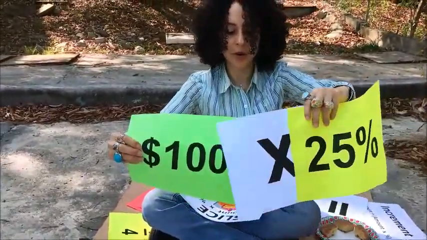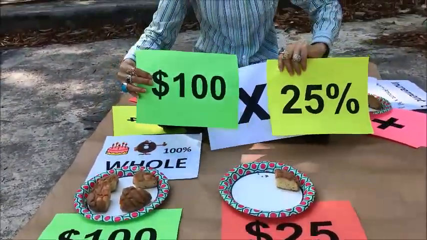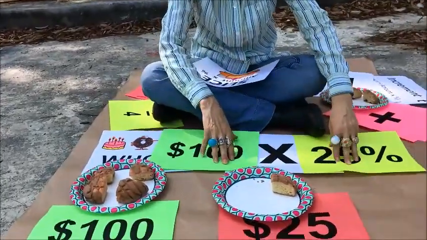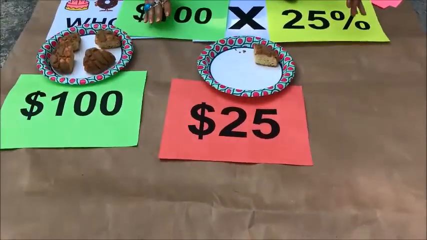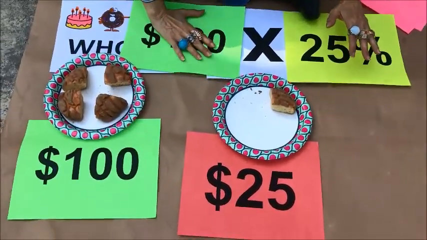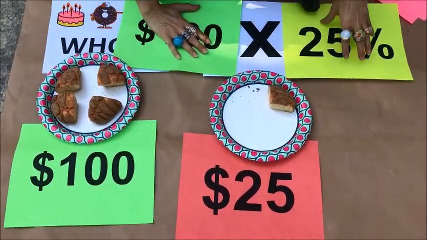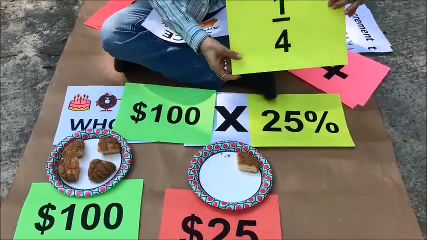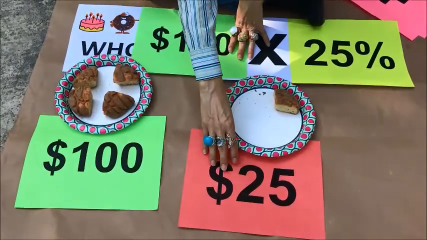So it's just 100 times 25%, the same result, 25 pesos. And this is just the slice. Multiplying 100 pesos, the cost of the whole cake, times 25%, which is the same as the fourth that we were talking about a moment ago, the result is 25 pesos.